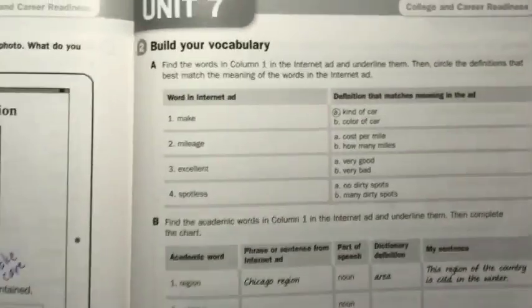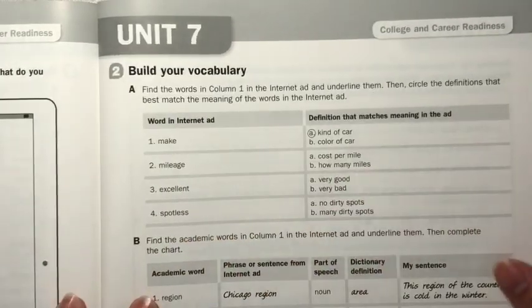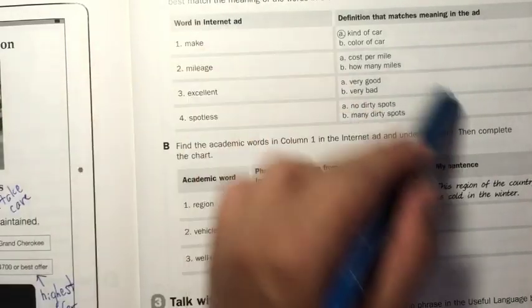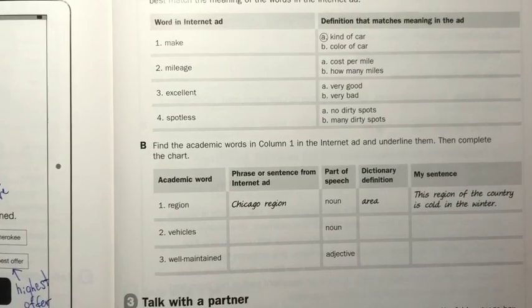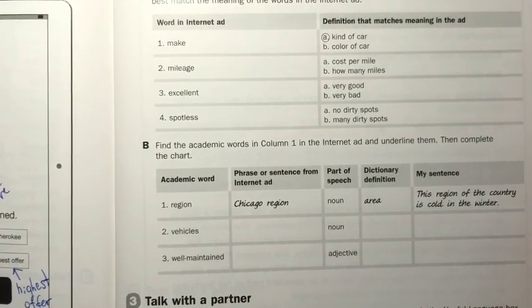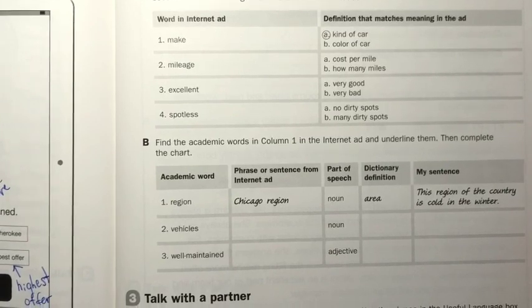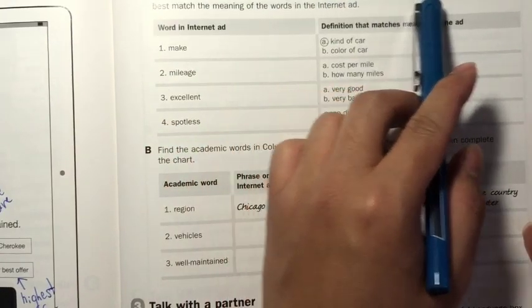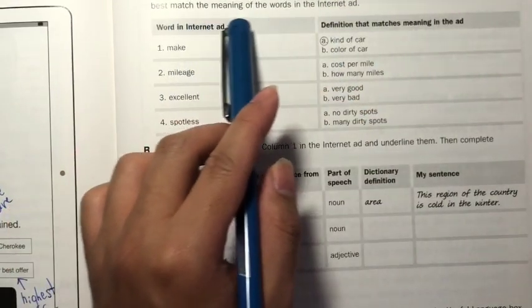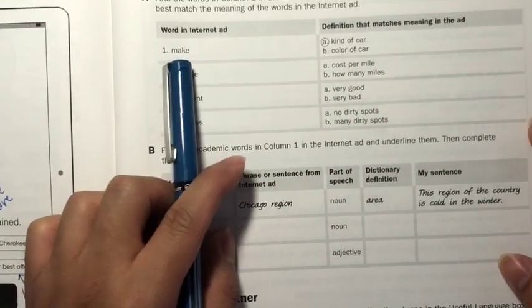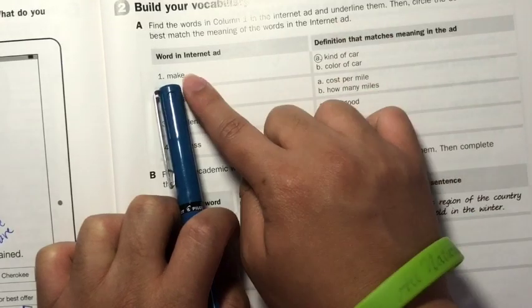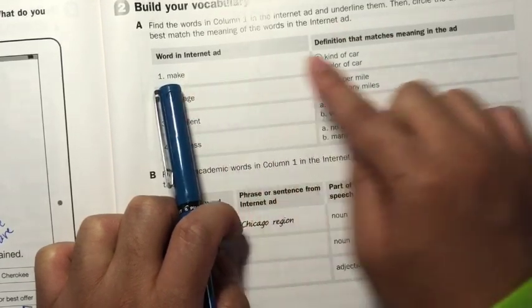All right, let's look at the next page. Build your vocabulary. Okay, so I want you to stop the video and I want you to finish this page. I'll just give you the answers in a few seconds. All right. Find the words in column 1 in the internet ad and underline them. Then circle the definitions that best match the meaning of the word. Okay? Make. The make of car is the kind of car. It's just a special word we use for cars. The make of the car is the kind of car.